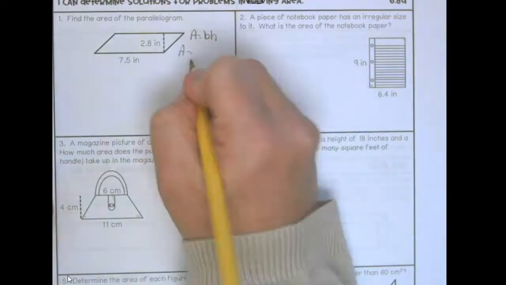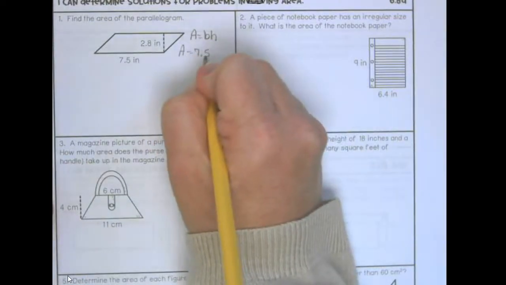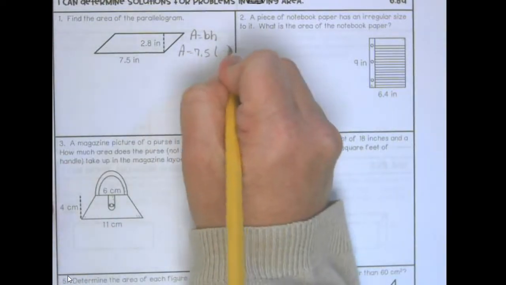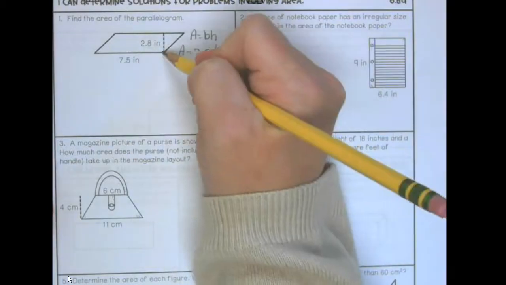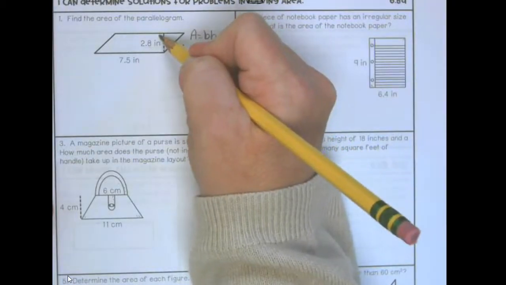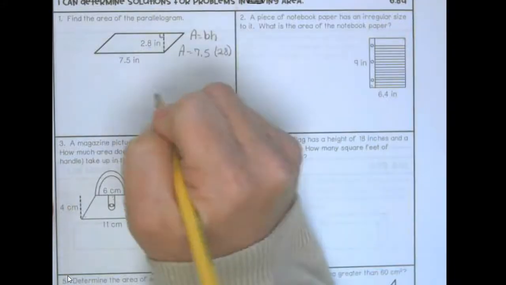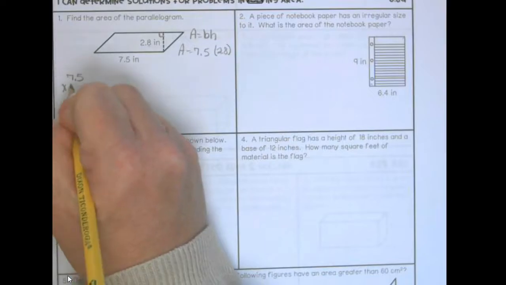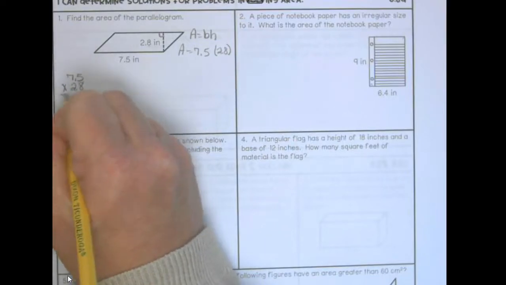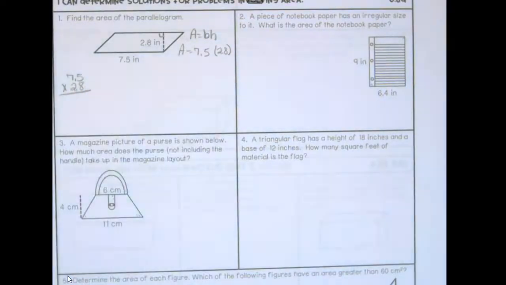Area equals, and you plug in the numbers, 7 5/10 times my height, 2 8/10. I know this is my height because it makes a perpendicular line. So 7 5/10 times 2 8/10. Everybody needs to solve this.